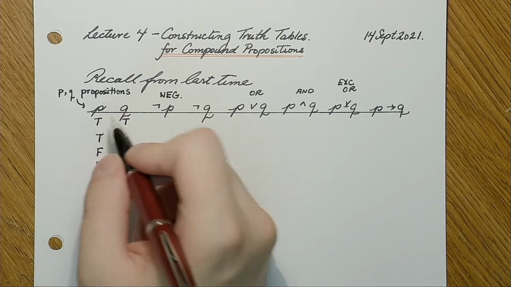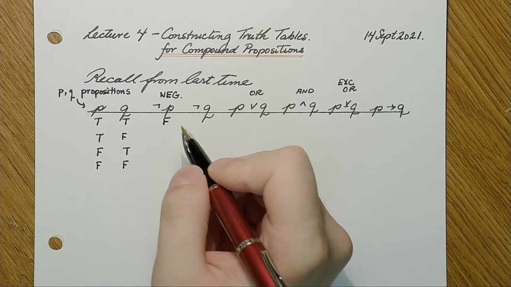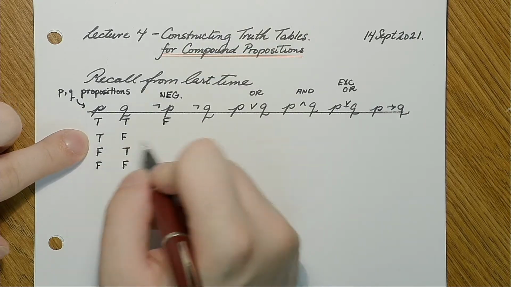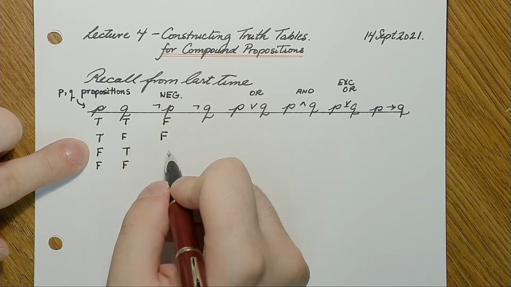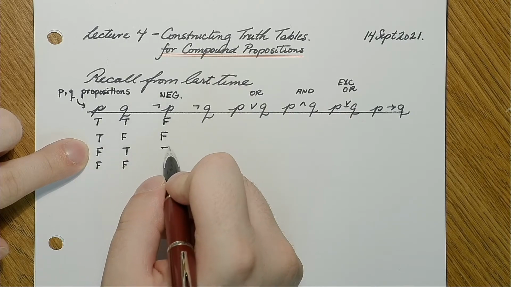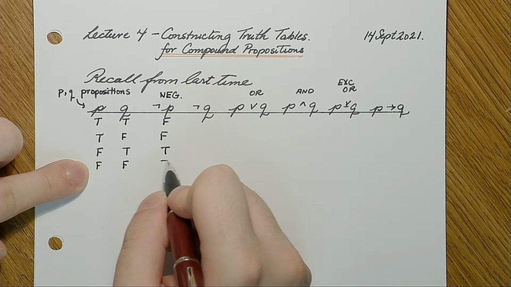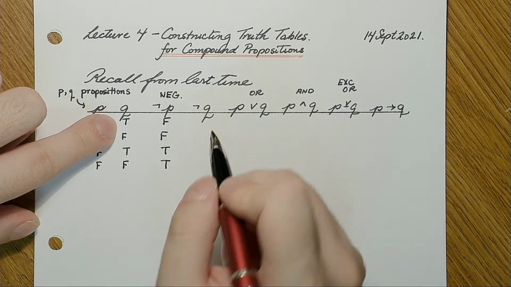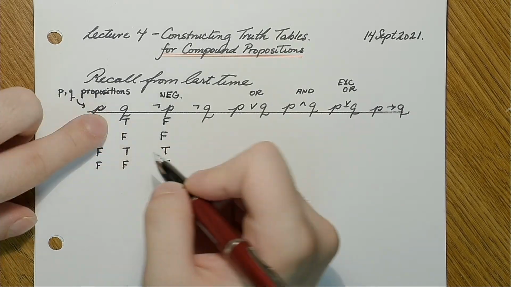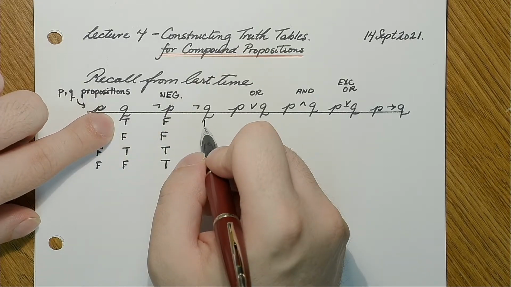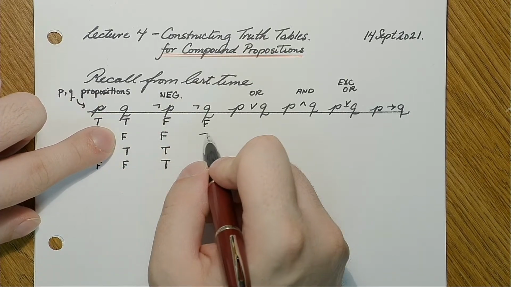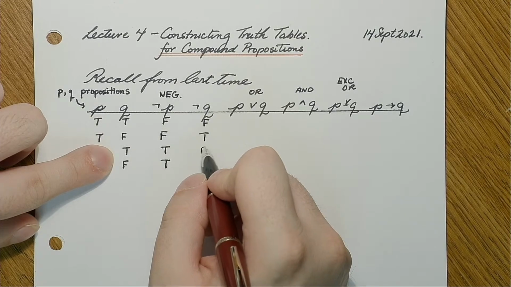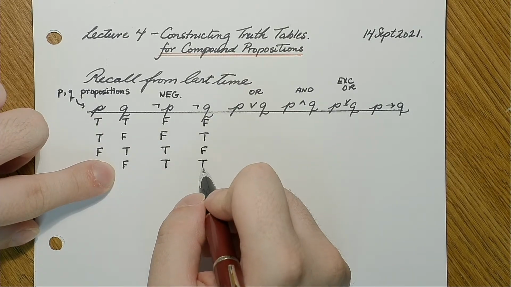So we go from T to F, T to F, or sorry, from F to T, and F to T. Same thing over here with the Q's. Now I just work on this column right here. So this is T, F, T, F. Okay, so I go from T to F, F to T, T to F, and F to T.